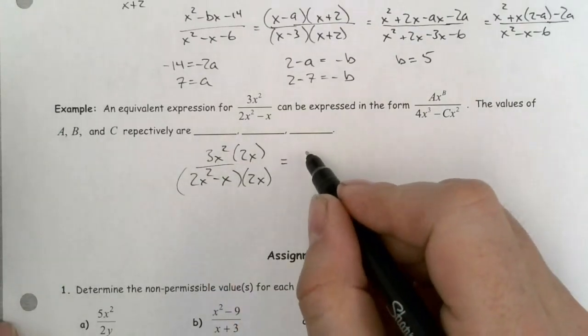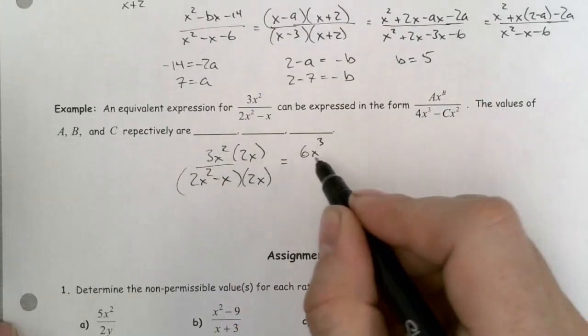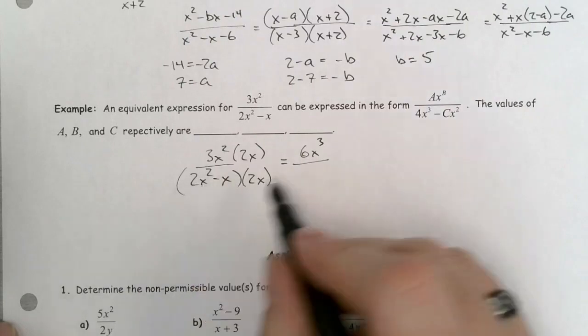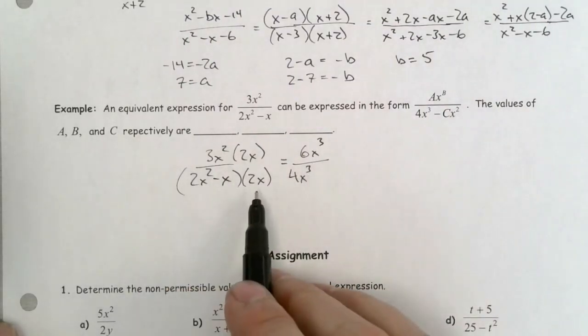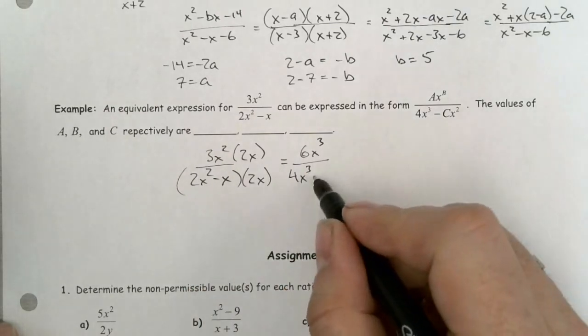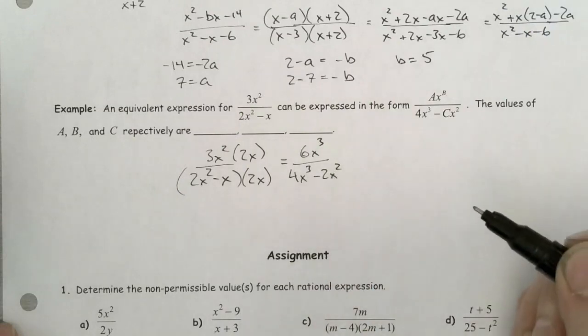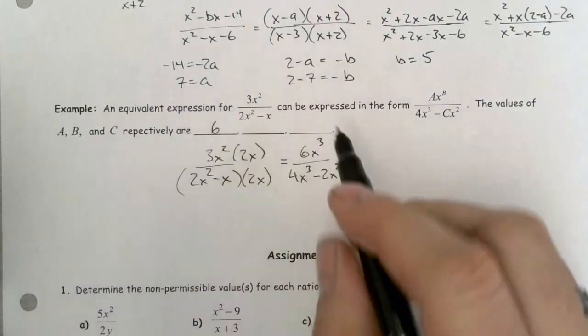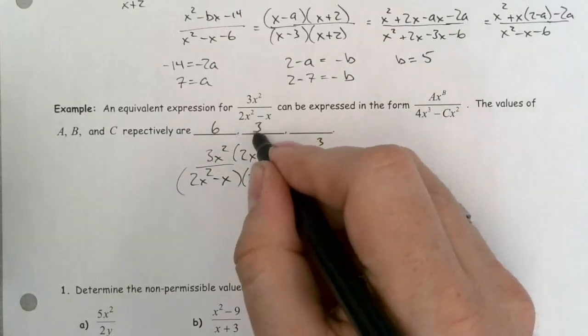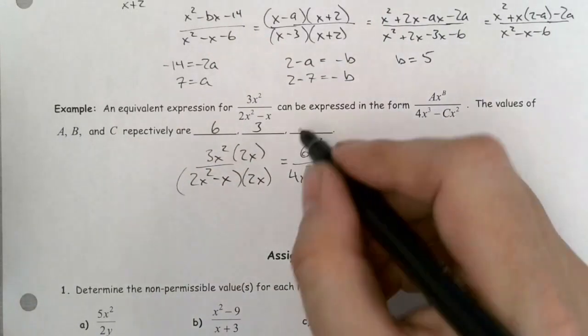When you multiply those together, you're going to get 6x cubed in the numerator. And then when you distribute that through, you're going to get 4x cubed. And I knew that was going to happen. We chose that factor specifically to get that 4x cubed out of there. And then when I multiply that here, I'm going to get negative 2x squared. So now comparing these, I see that a is going to be 6, b must be 3, and c must be 2.